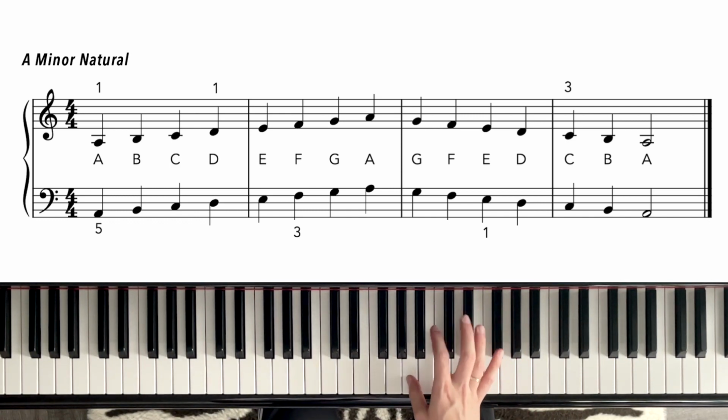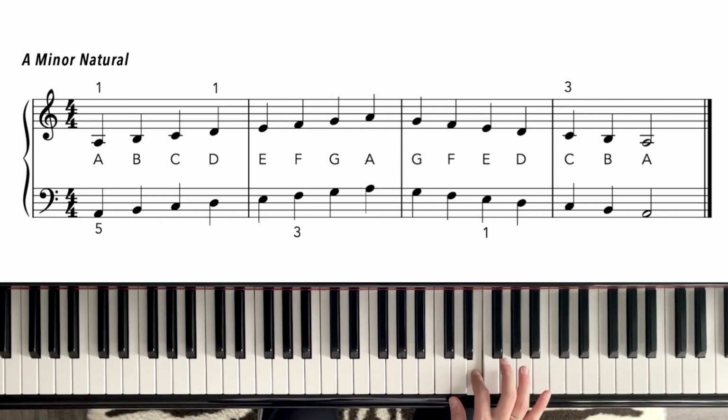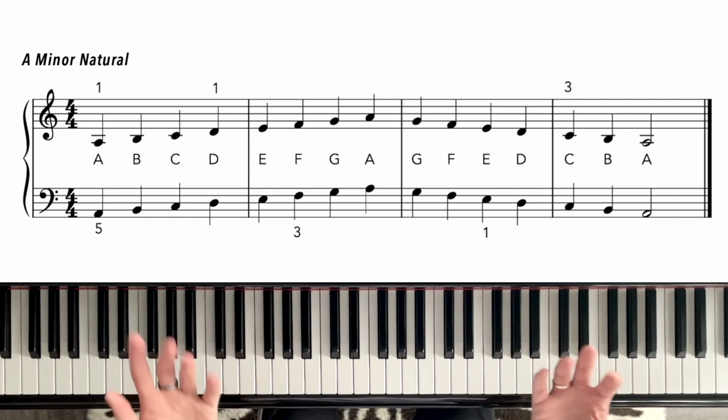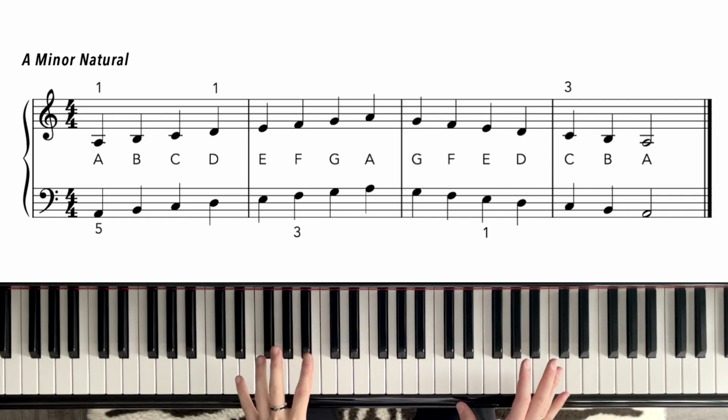Right hand starts A number 1, 2 on the B, 3 on the C, 1 crossing under D, E, F, G, and A. Coming back, G, F, E, D, crossing number 3 over onto the C, and back to the A. Left hand starts in 5. 5, 4, 3, 2, 1, crossing number 3 over to the F, G, A. Coming back, number 1 crosses under to the E, and after a good few trials, try it hands together. It's the exact same fingering as in C major. You should be used to these crossings.